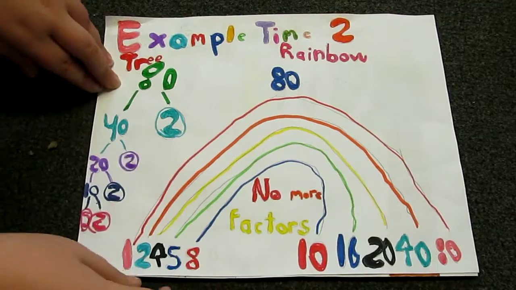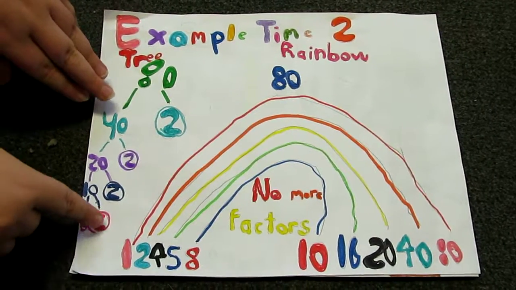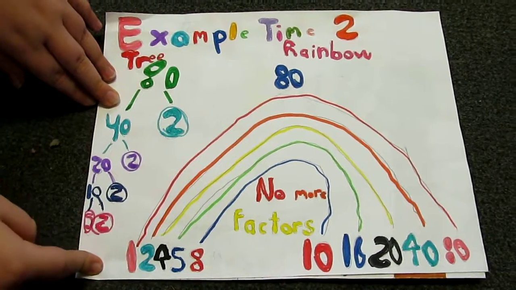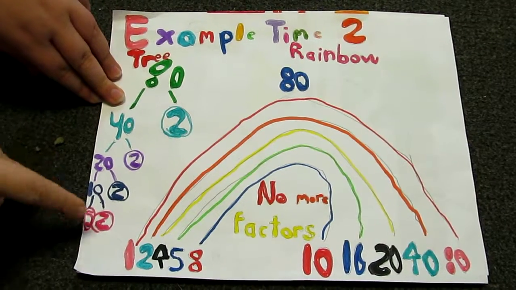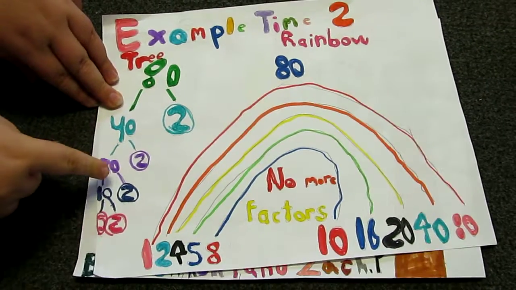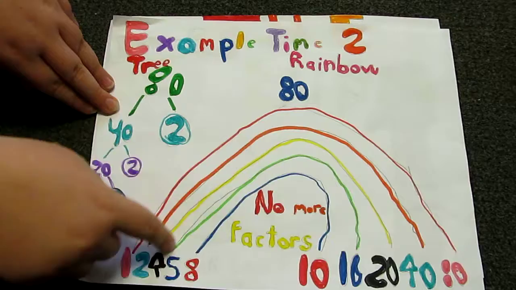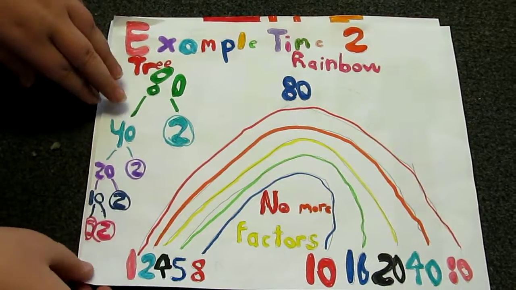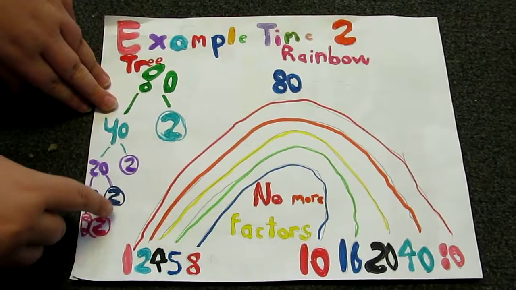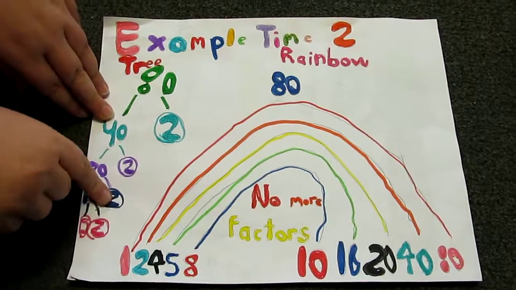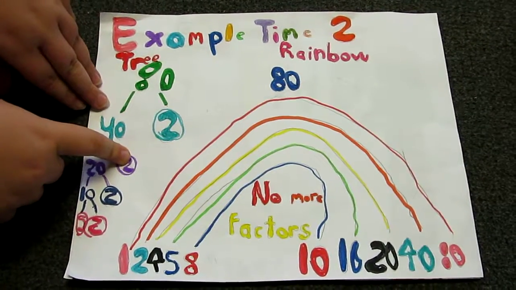So right there. Then you multiply 2 and 2 to get 4, and 4 and 20 make 80, so you do that. Then you multiply 2 and 2 to get 4, then that 4 and 2 to get 8.